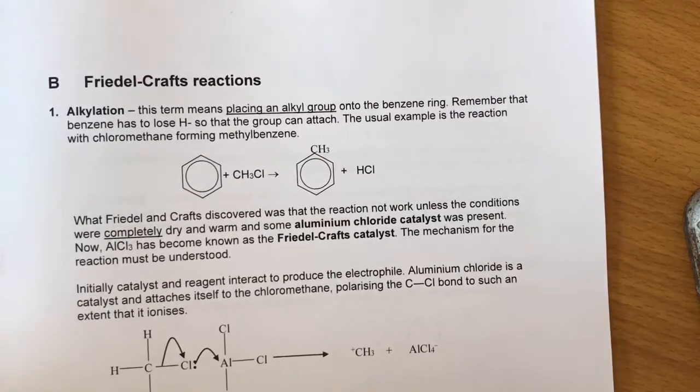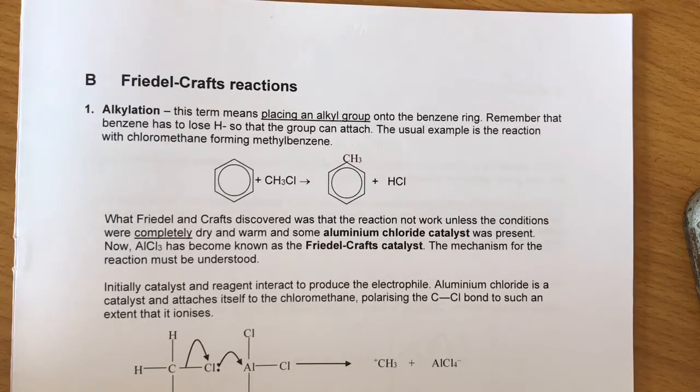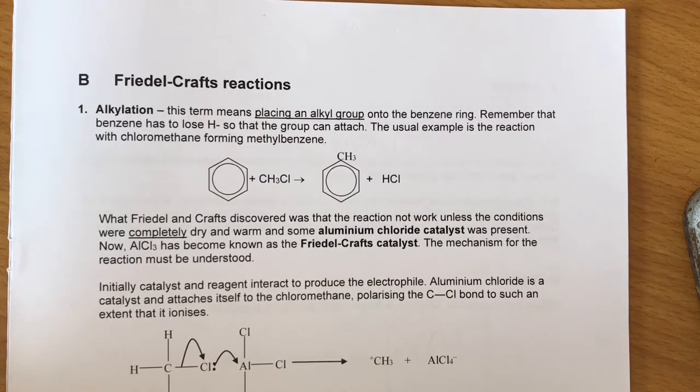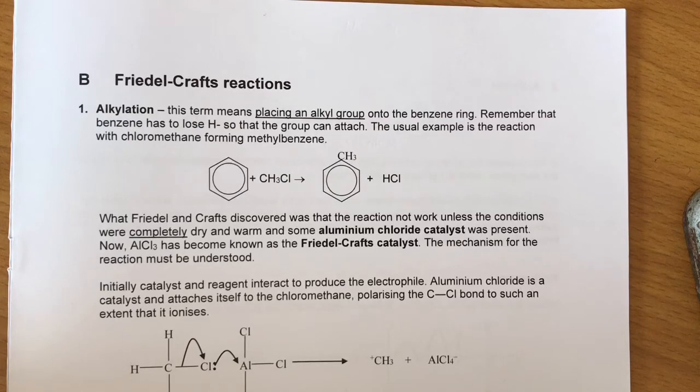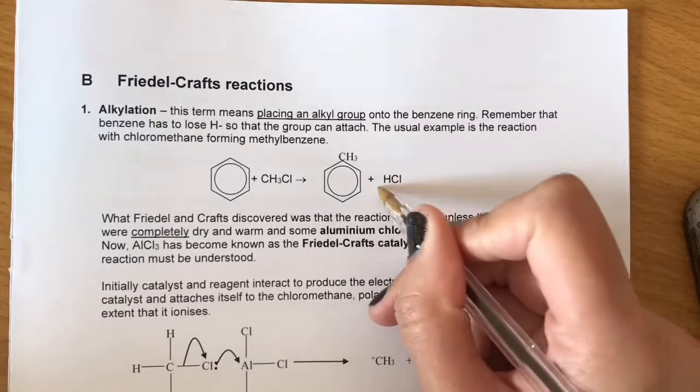Okay, so a second use of electrophilic substitution is in Friedel-Crafts reactions. We're going to look at two of these, alkylation and acylation. Alkylation is placing an alkyl group onto the benzene ring. Remember that benzene has to lose a hydrogen so that the group can attach. This is where we're substituting the hydrogen. So the usual example of alkylation is using chloromethane, which would form methylbenzene and then your byproduct here of HCl.